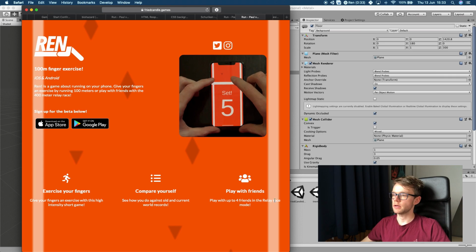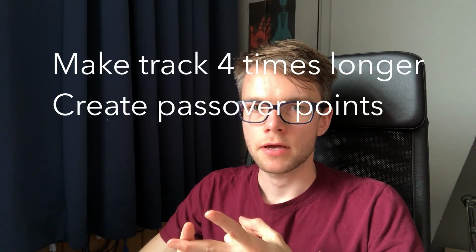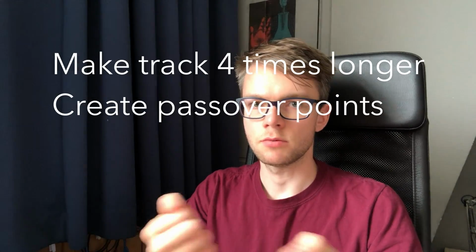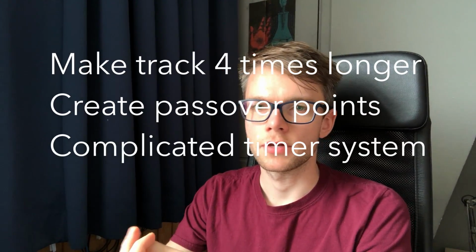Now let's work on the relay race. For my relay race I need a track that is 4 times longer than the track is now, because I want up to 4 players to play simultaneously or after each other. The steps I need to take are: make the track 4 times longer, create pass-over areas where the phone needs to be passed to the other player, and third, I need to make different timers for the different sections.